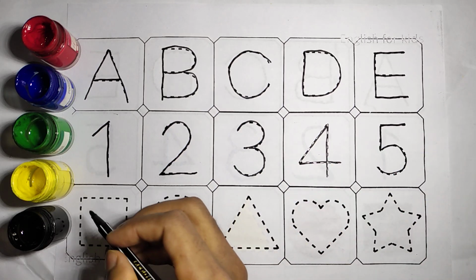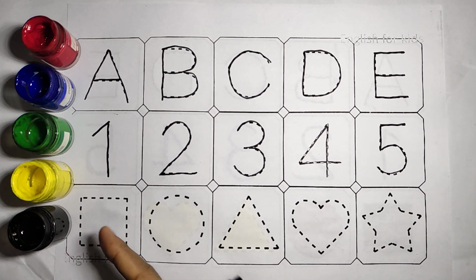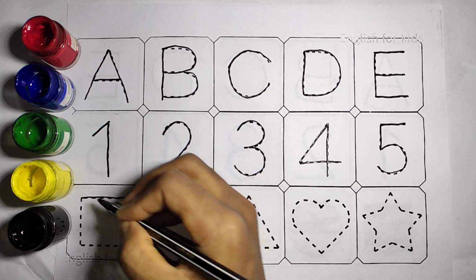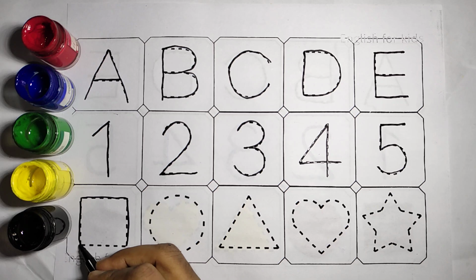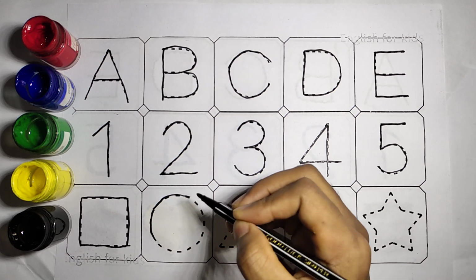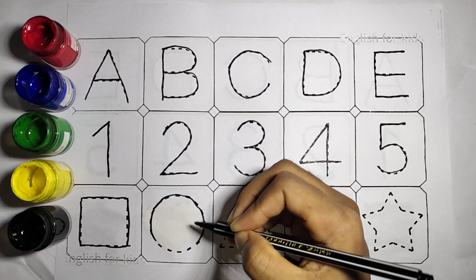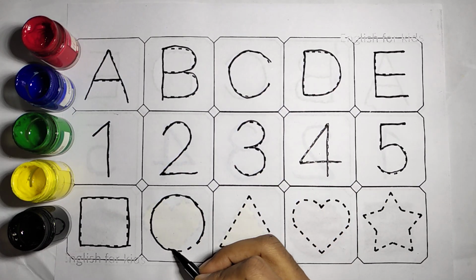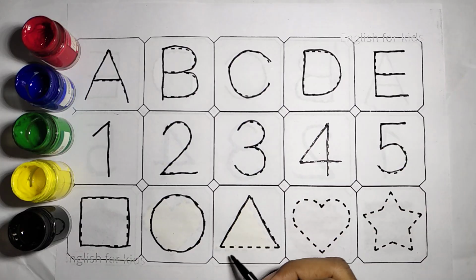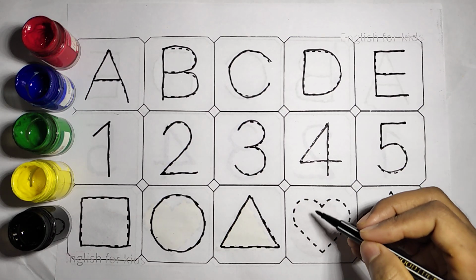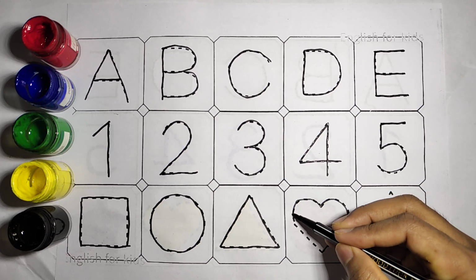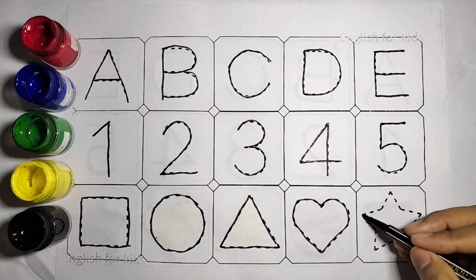Kids, now we draw 2D shapes. First we draw the shape of square. The next one is circle. Now we draw the shape of triangle. And the next one is heart. Now we draw the shape of star.